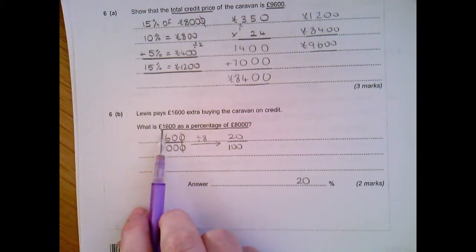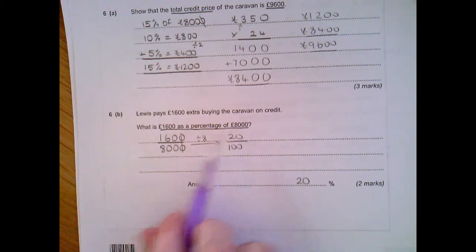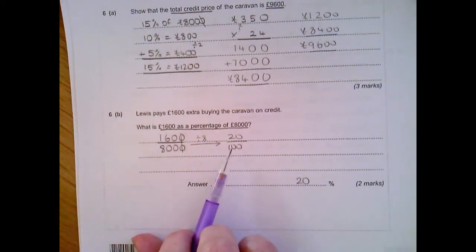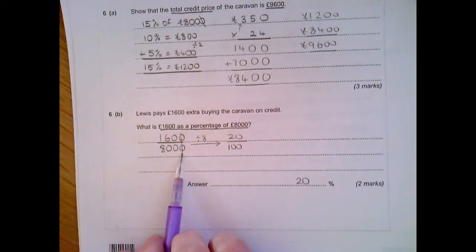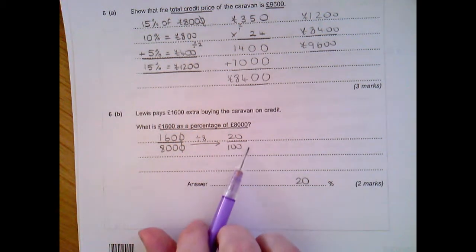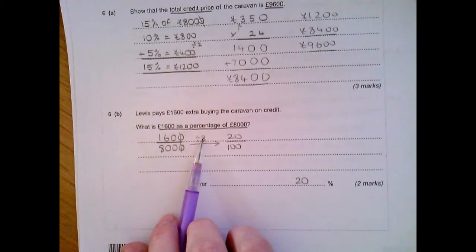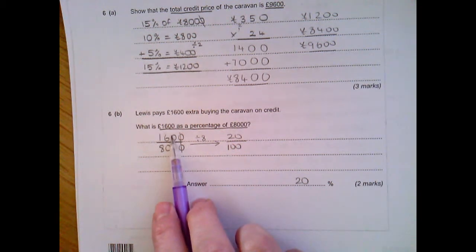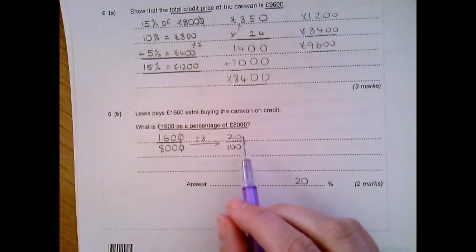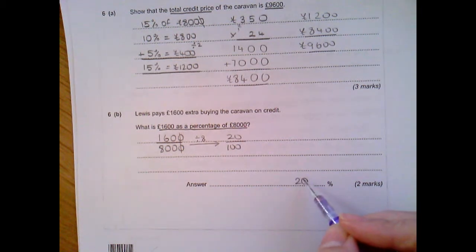So 1,600 as a fraction of 8,000 would look like that if you just do one over the other. And then to turn that into a percentage, you're aiming to get it out of 100. So I took the noughts off here first, which would get it out of 800, and then just go from 800 to 100 by dividing by 8. So then the top number, 160 divided by 8, if you ignore the naught on the end there for a wee minute and do 16 divided by 8, just gets you 2, and then put the naught back on again. So that's 20 out of 100, that's 20%.